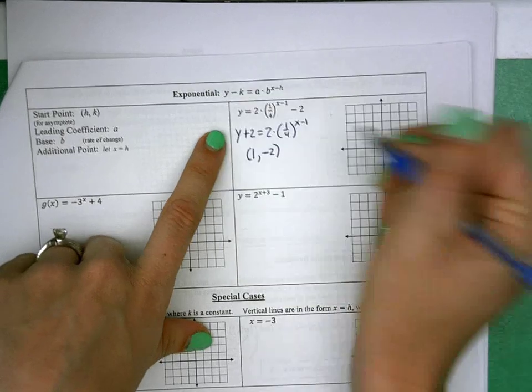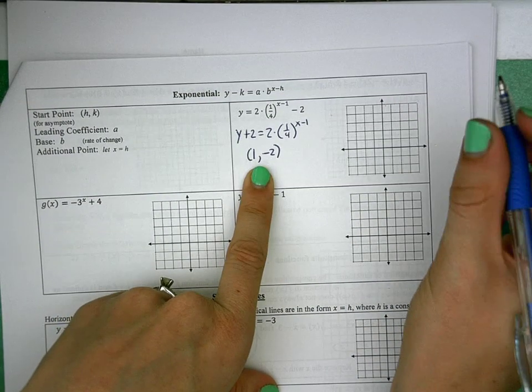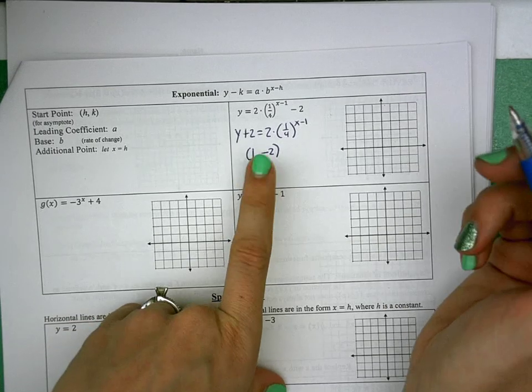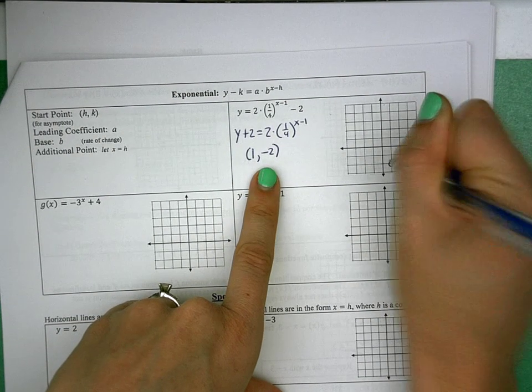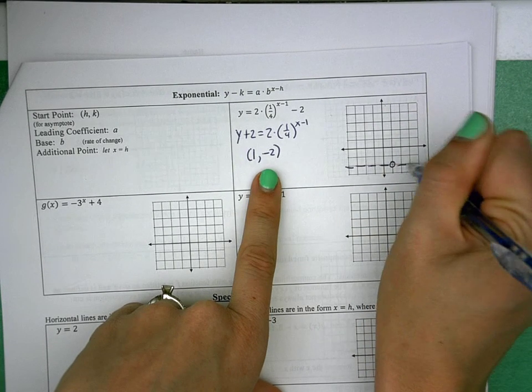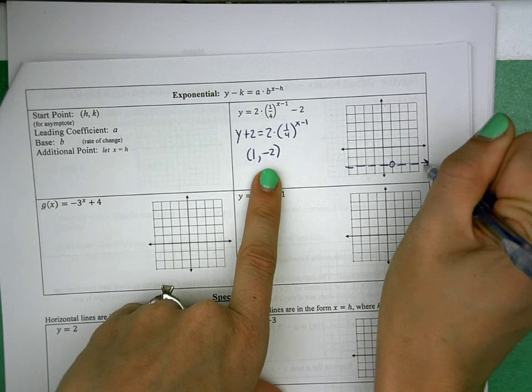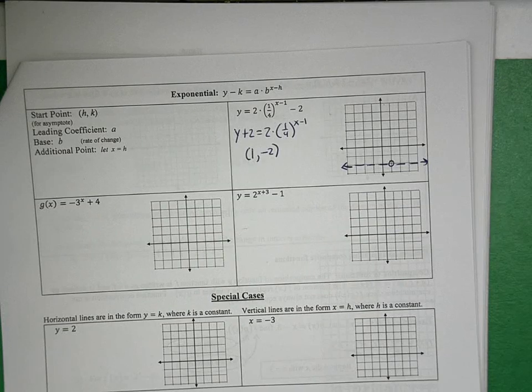But again, this 1, negative 2 is not a coordinate point on my exponential function. It's my asymptote. So if I went to 1, negative 2, I'm actually going to put a little hole there, because it's not actually a coordinate point, and I'm going to draw my asymptote in. Okay? And then we need 2 more points.